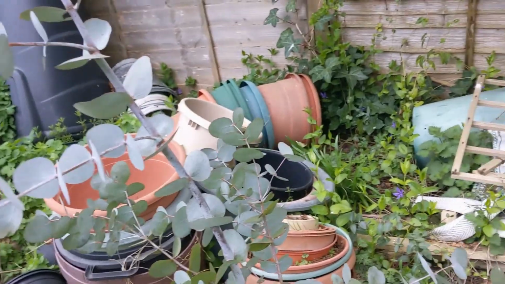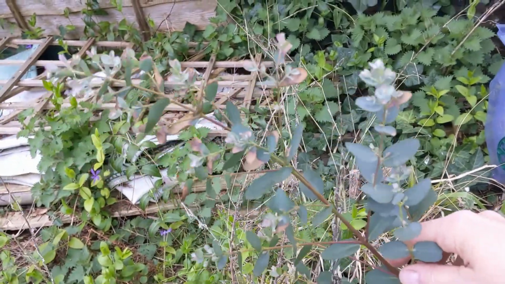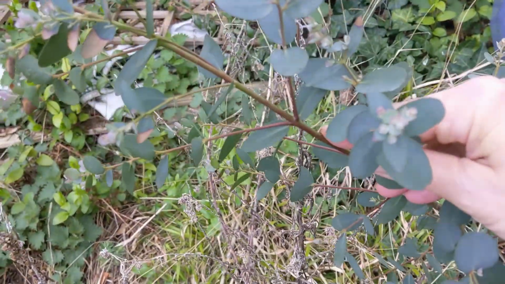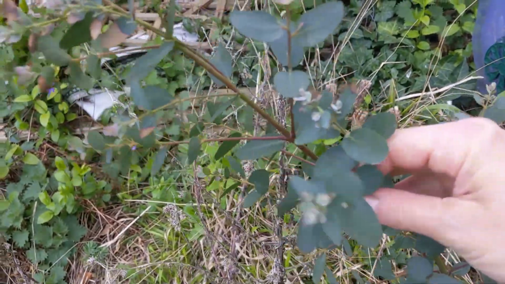So that's Cinerea. I've got another one over here, and I don't actually know what this one's called. I'm afraid it's got a little bit of frost there, but this has much smaller, pretty leaves. It's more delicate, but a bit more of a green one.